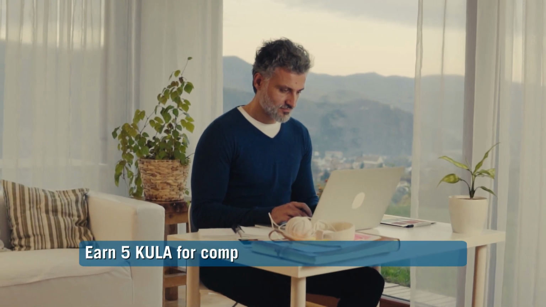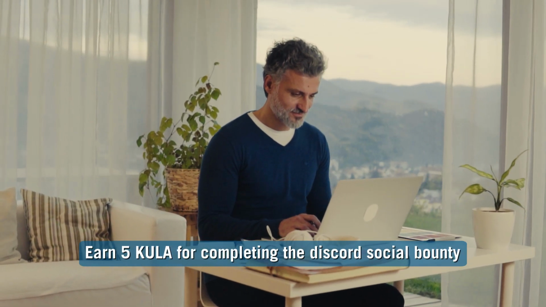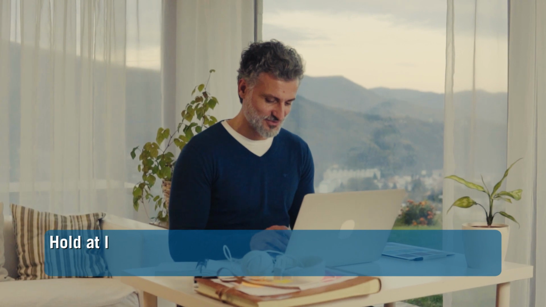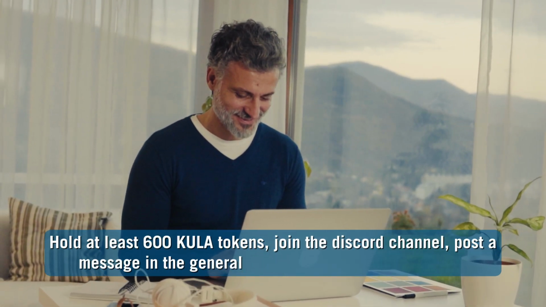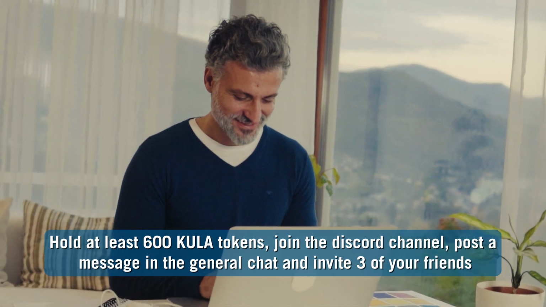Earn 5 Kula for completing the Discord social bounty. Hold at least 600 Kula tokens, join the Discord channel, post a message in the general chat and invite 3 of your friends.